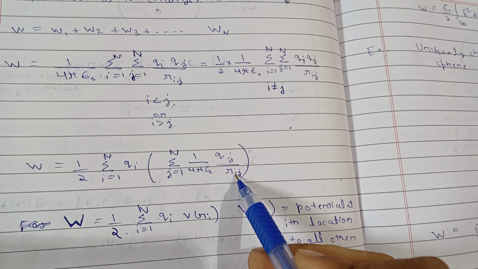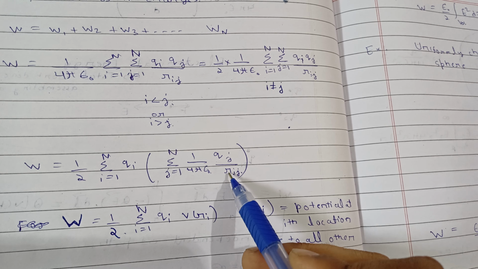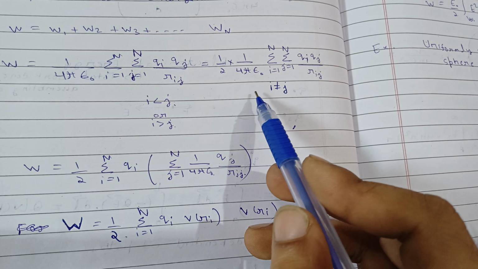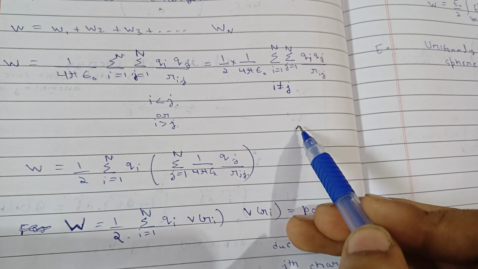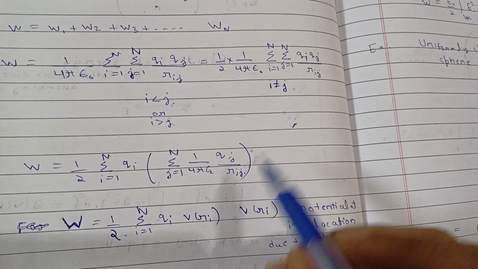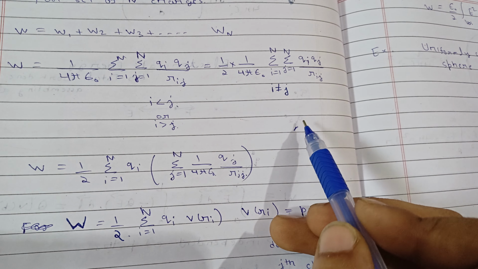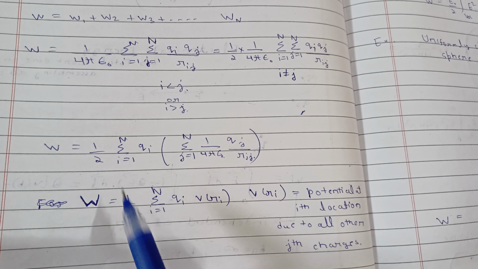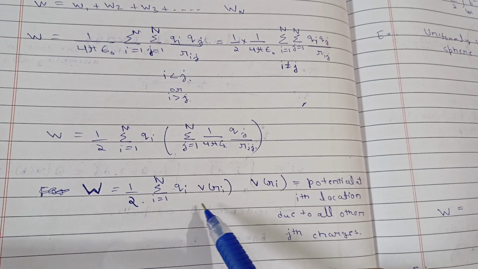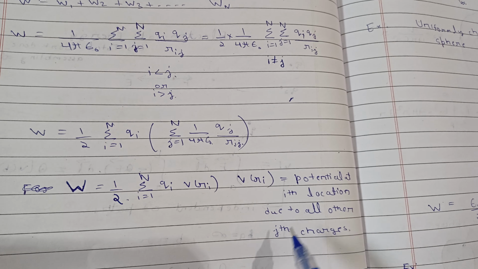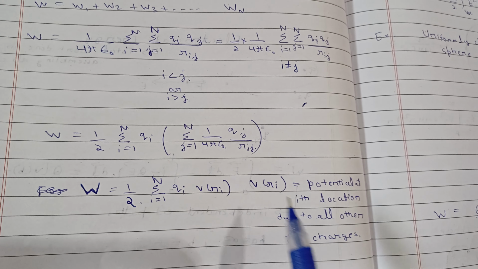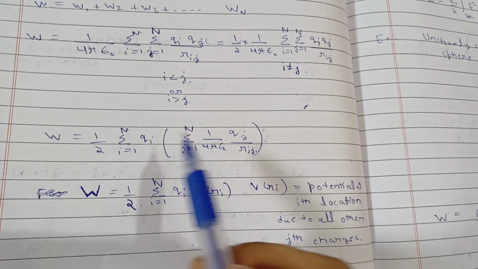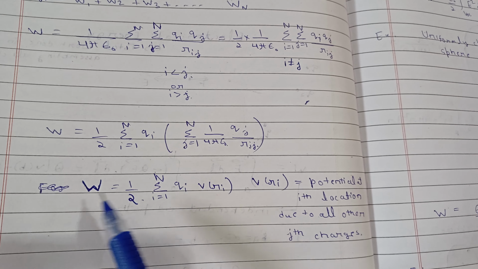So the distance will be r 1 1, meaning r i can be anything, if this is your ri. So from all the qj charges you are finding the potential at this qi charge. Now this will give you the potential for the particular ith position, and you need to calculate it for all the ith positions. So we can write this complete as V(ri), and this is nothing but the potential at the ith location due to all the jth charges. And now for q2, meaning i is changing, so for all the i's you have the potential, so you need to multiply this. That's how you can find the total potential energy.